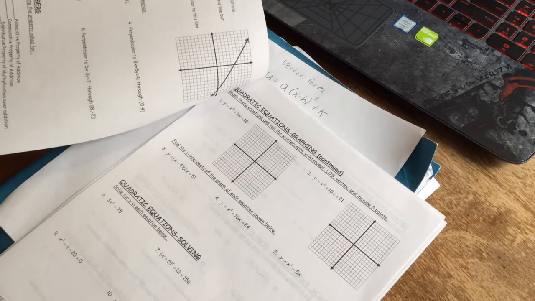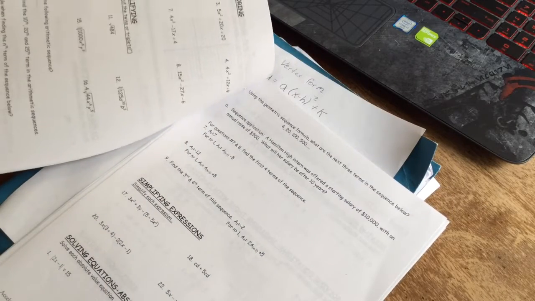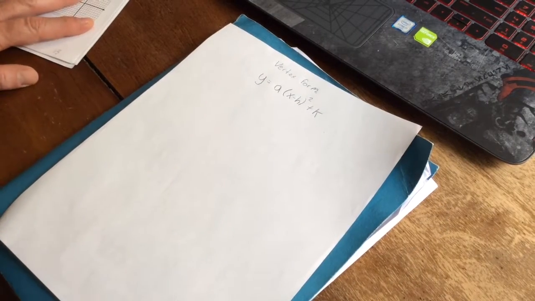Okay, you guys, I'm gonna show you a little bit about vertex form. These problems on page 13, these top ones are vertex form. There's probably a few other vertex form ones in here that we could find. But for sure, those four are vertex form. They might be the only four, but it's a very important concept.